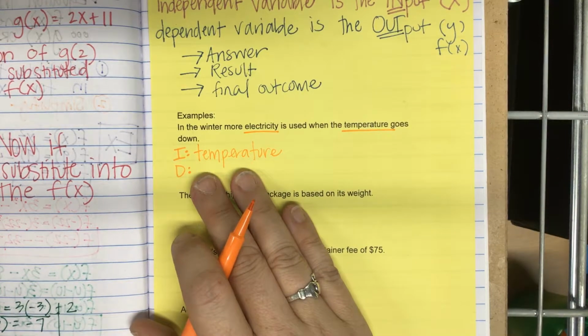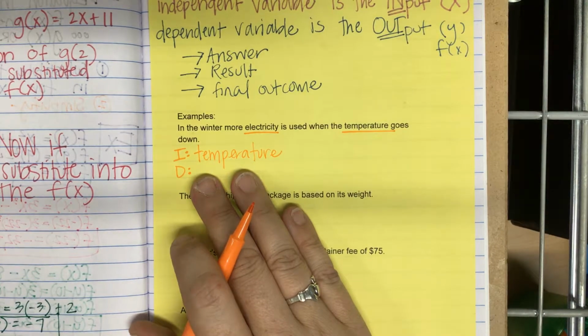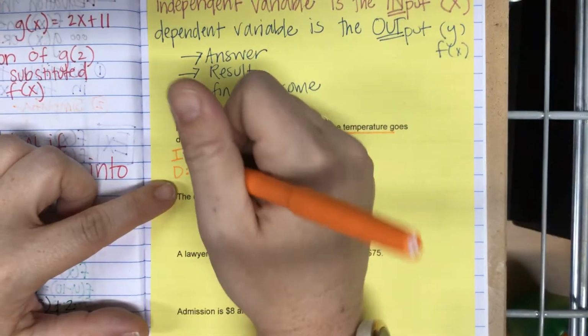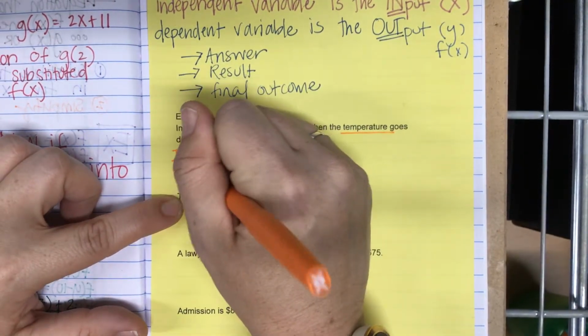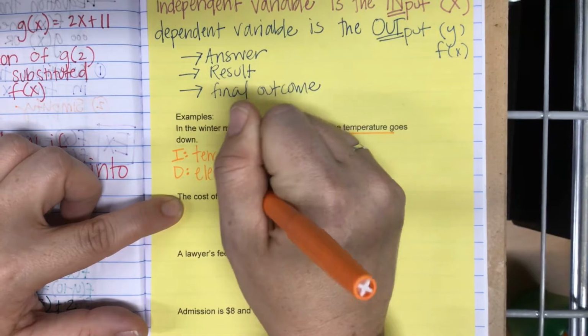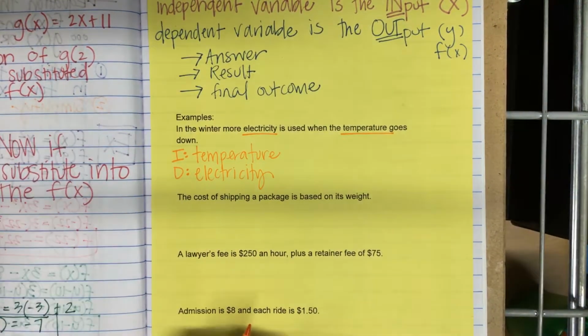But the temperature outside is going in, and it's telling me how much electricity I'm going to use. The temperature is the independent, the electricity is the dependent.